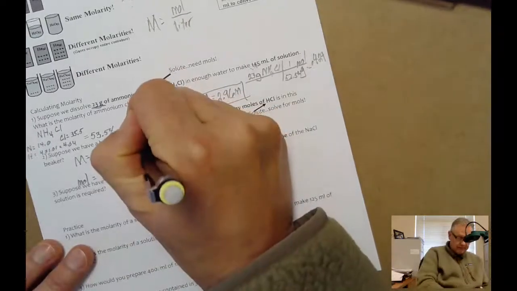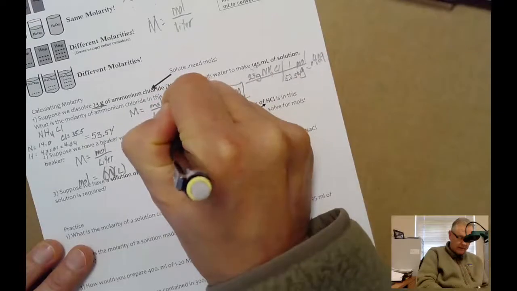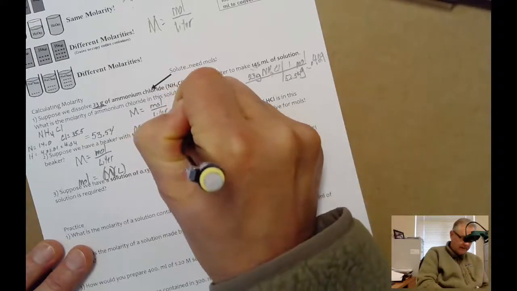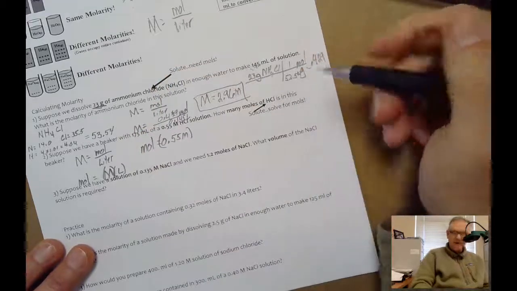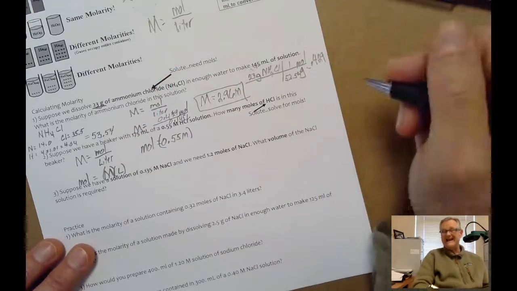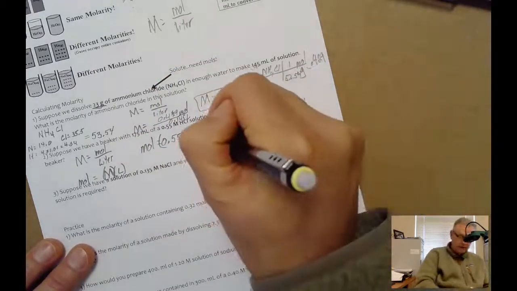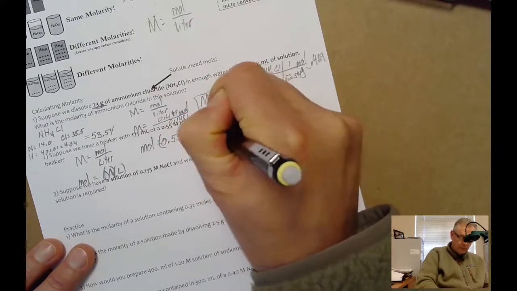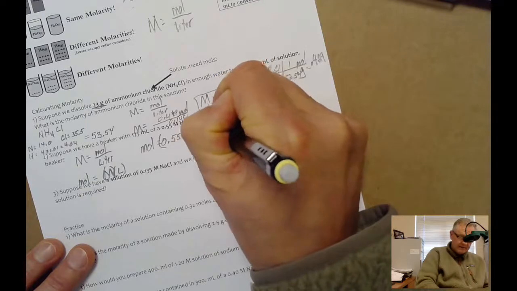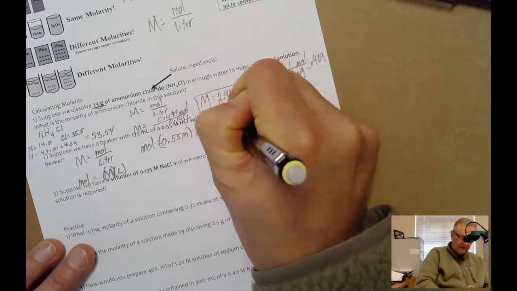Now I simply say moles is equal to the molarity, which is 0.55 molar, multiplied by the volume in liters. So I have to convert milliliters to 0.175 liters.